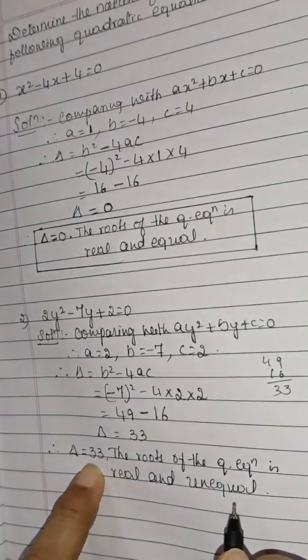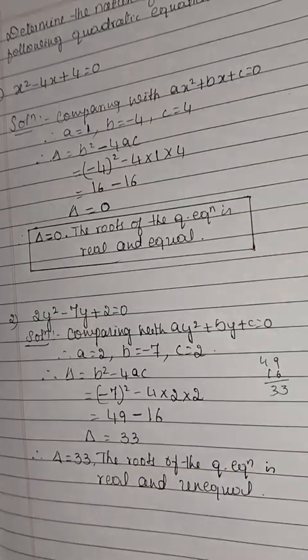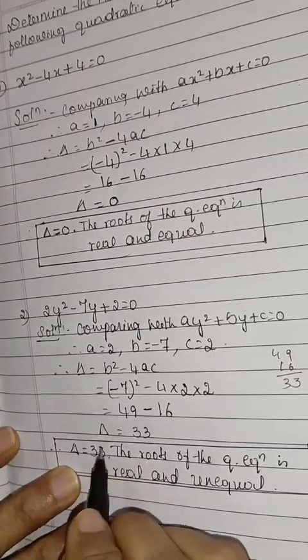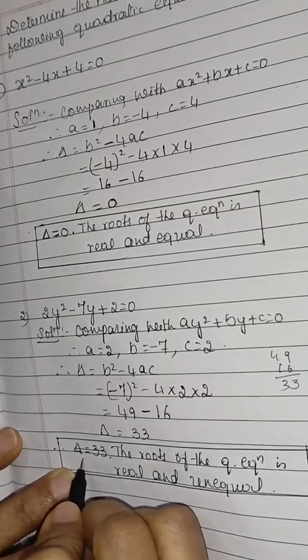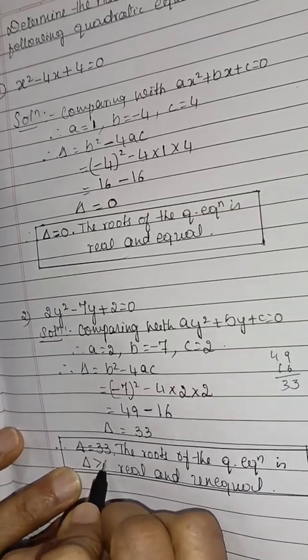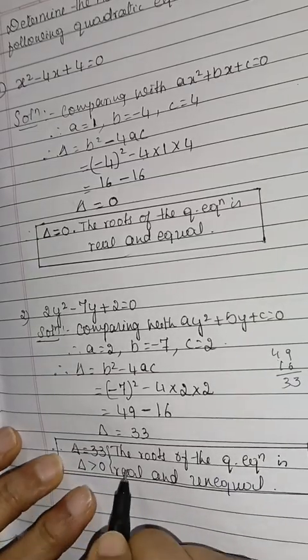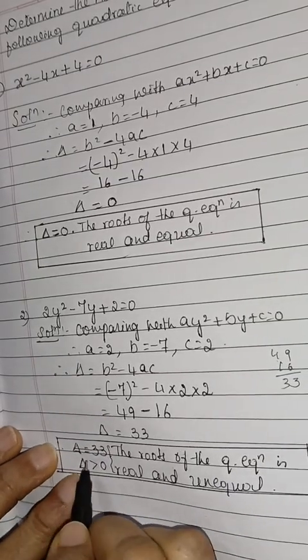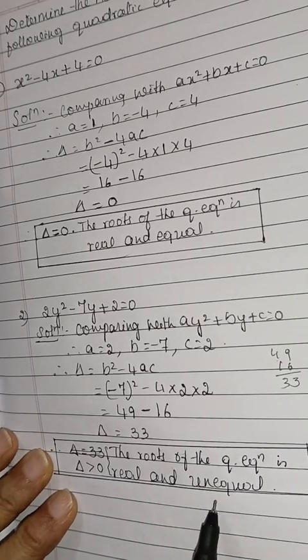This is greater than 0, real and unequal. Okay. So here delta is 33, but write delta is greater than 0. Write like this. Therefore delta is greater than 0, the roots of a quadratic equation are real and unequal. Okay.